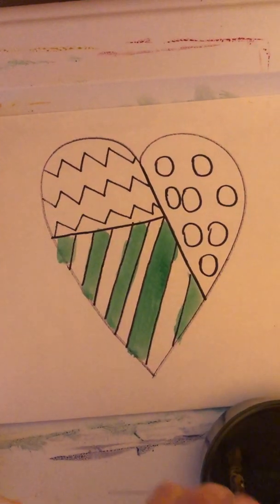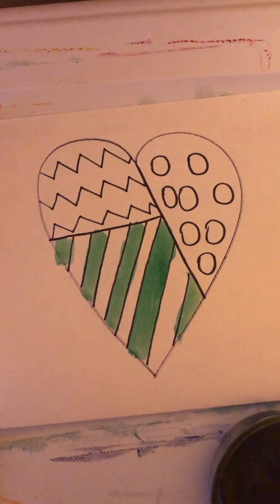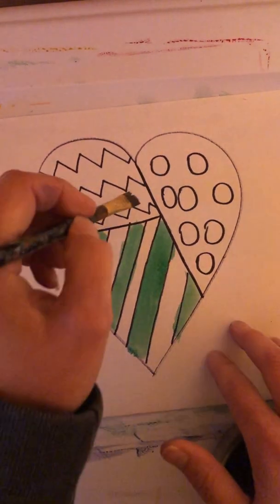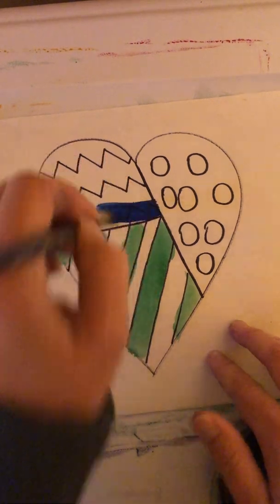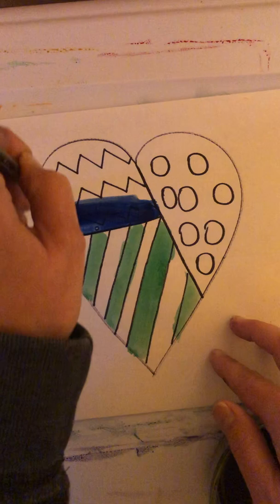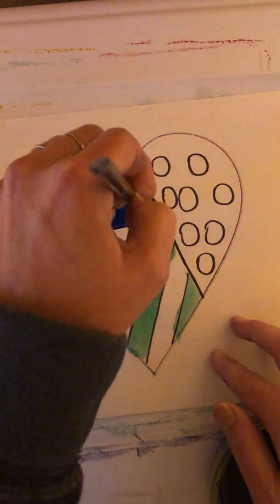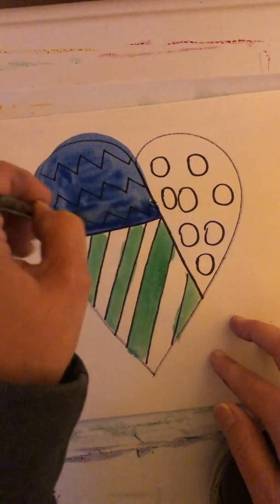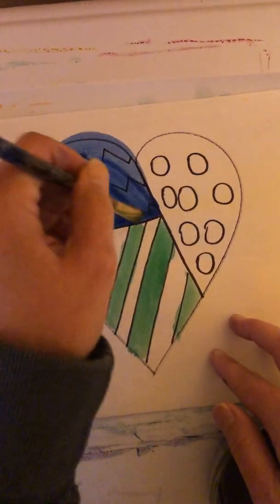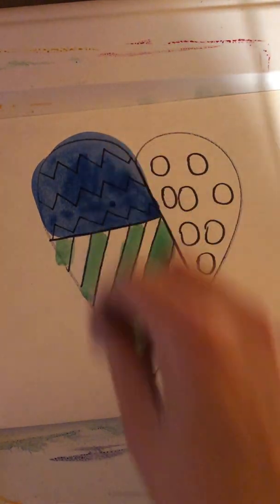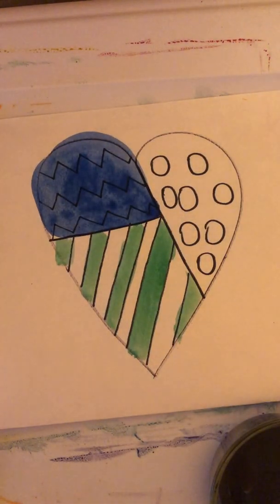I'm going to give my brush a good drink, and I'm going to pick a different color to do another section. I think I'm going to paint this whole section using blue. If you get too much water on your paper, you can always use a piece of paper towel or a Kleenex to kind of soak up any extra water.